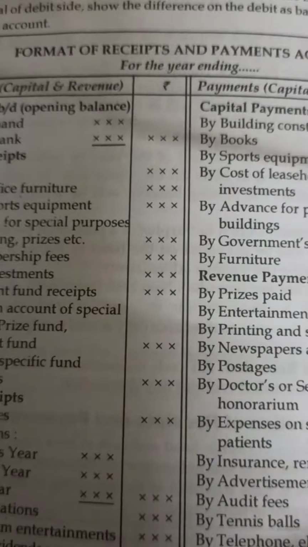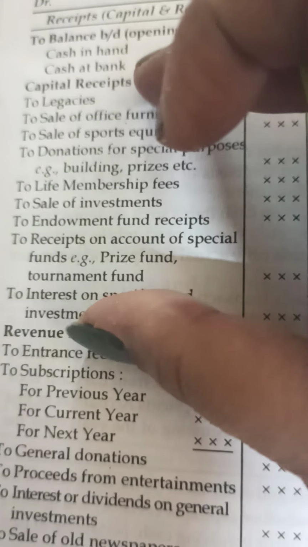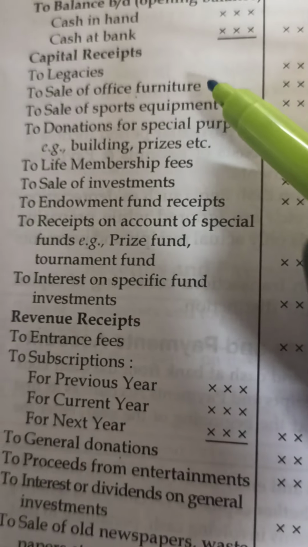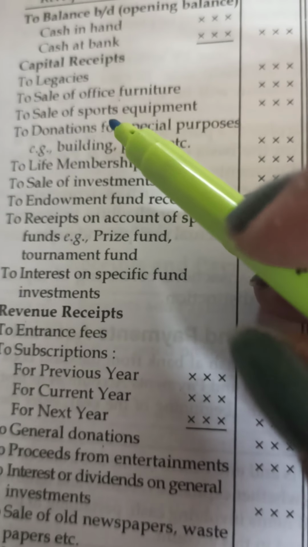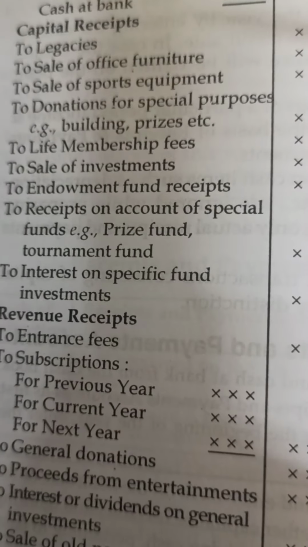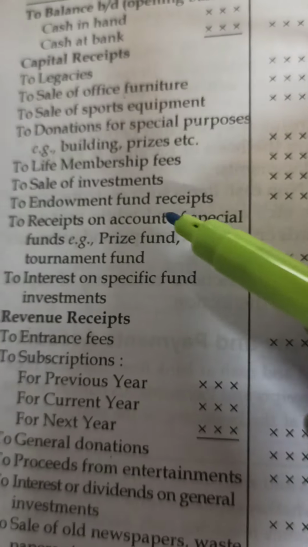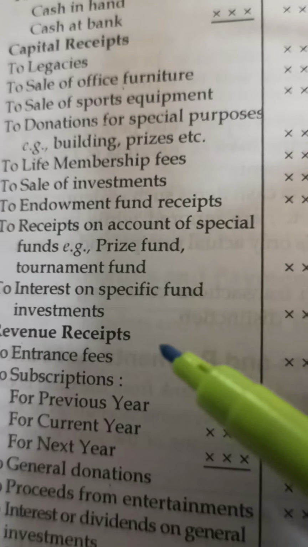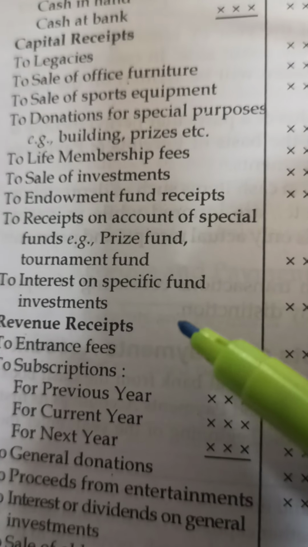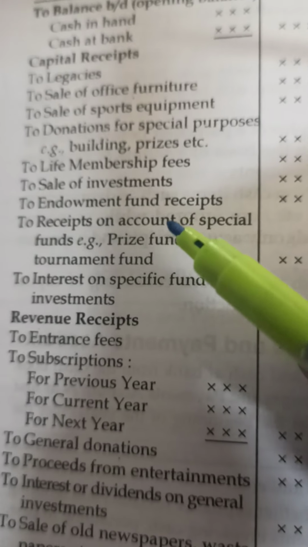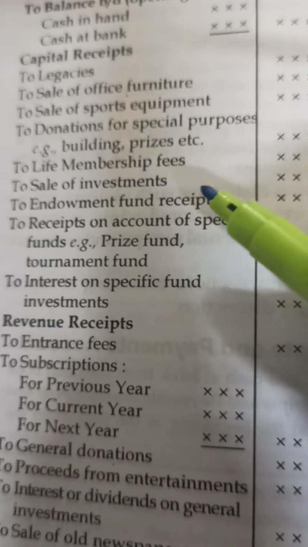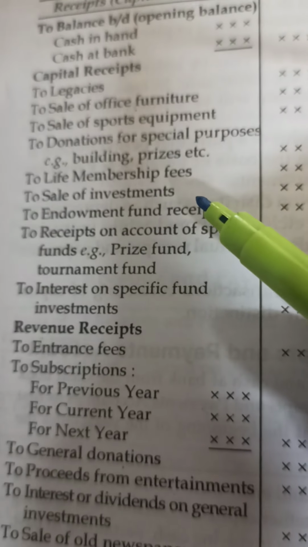Then the capital receipts. We can classify all the receipts into two main categories, the capital receipts and the revenue receipts. As I told you, it does not segregate the capital and the revenue. Both receipts, even if you sell furniture, it has to be shown. You sell a small amount of grocery, it has to be shown. Wherever you receive from, small or big, revenue, day to day, or one-time sale, it has to be shown here.